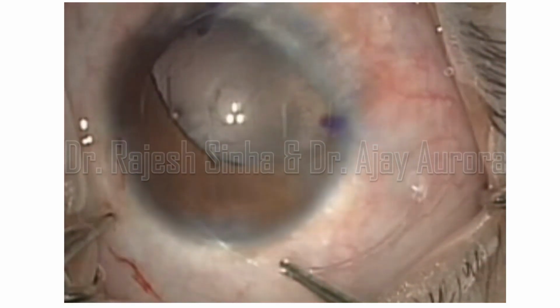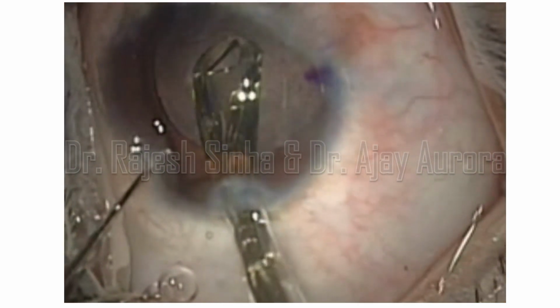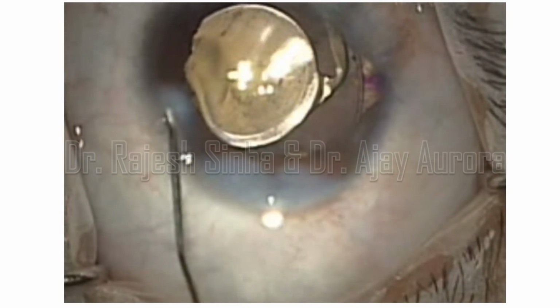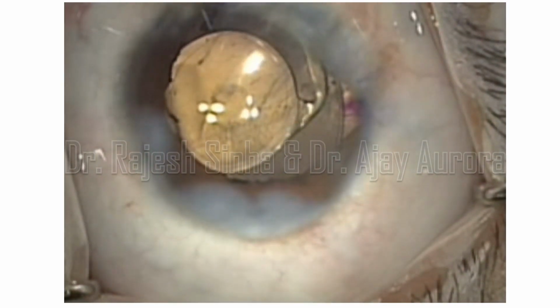A case of a corneal scar which is in the periphery. In a central scar you don't put a toric IOL, but in a peripheral scar you can put a toric implant. There are small zonular adhesions here, so an endocapsular ring has been implanted.